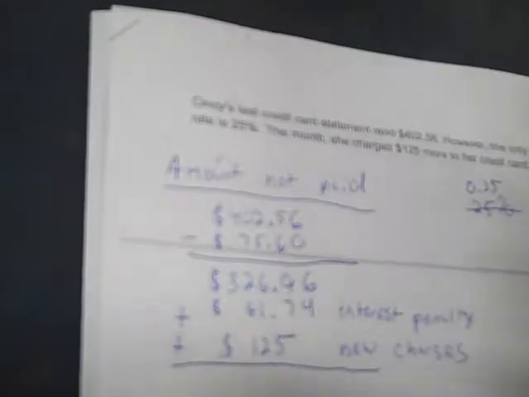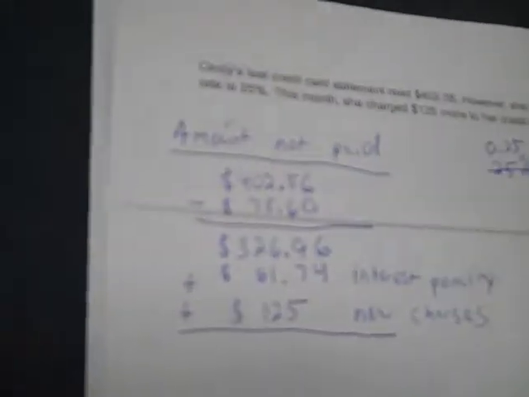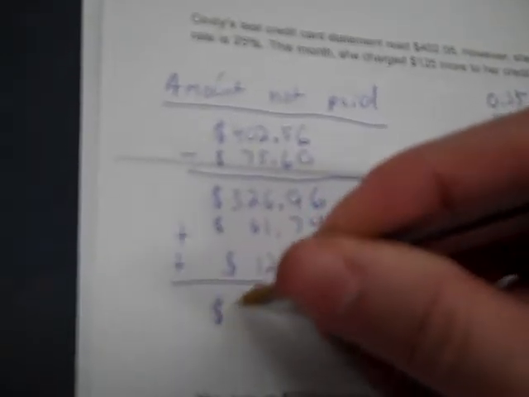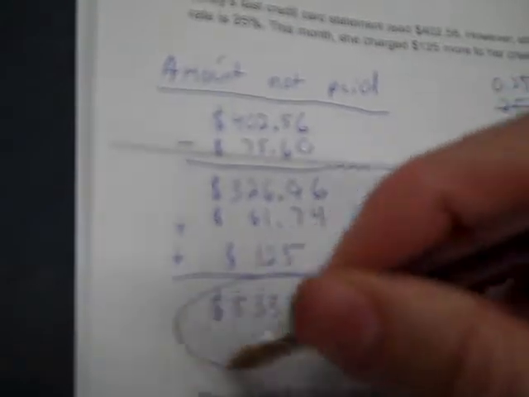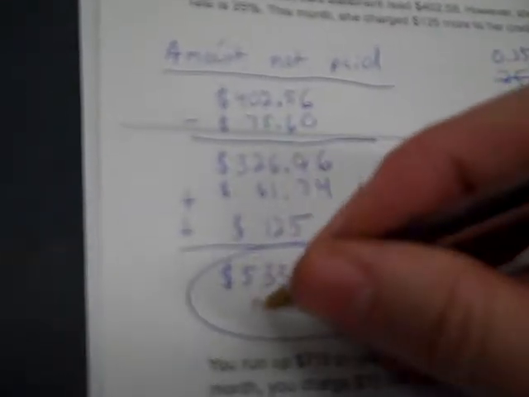Okay, so then we add these amounts. 326.96 plus 81.74 plus 125. That's $533.70. Okay, and that's titled your new balance.